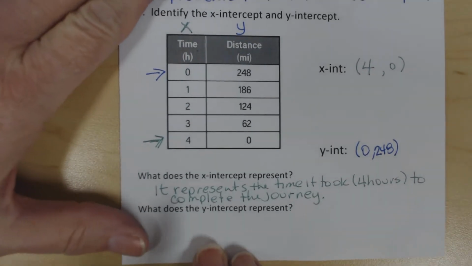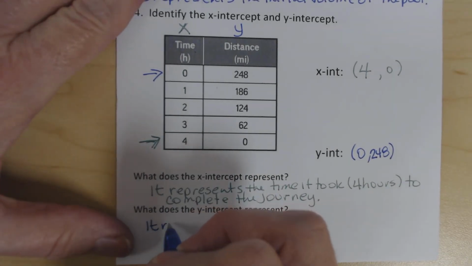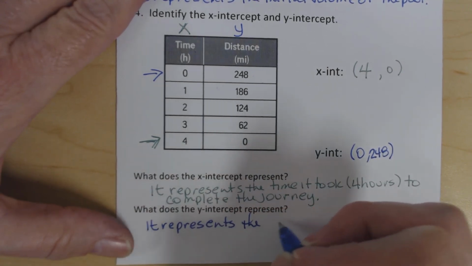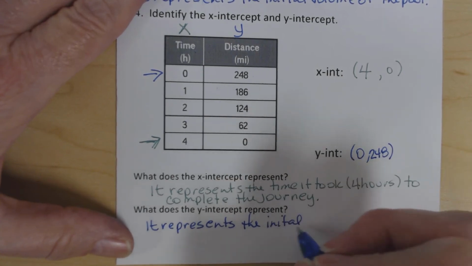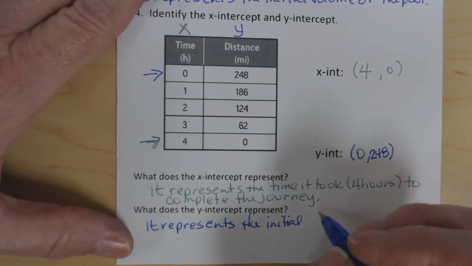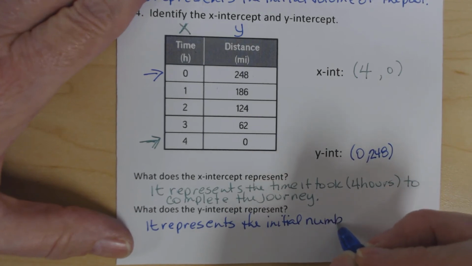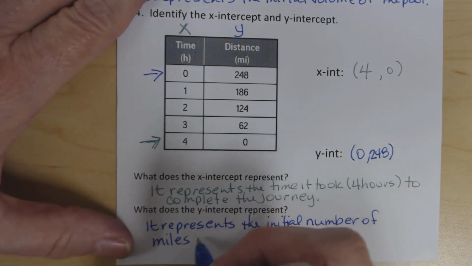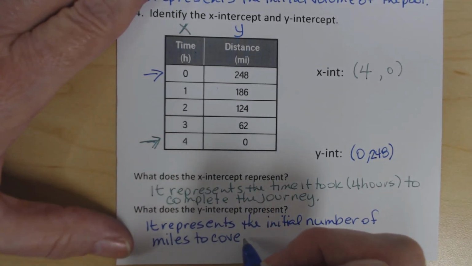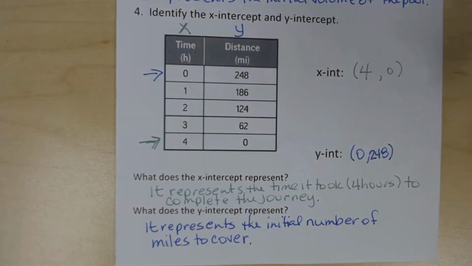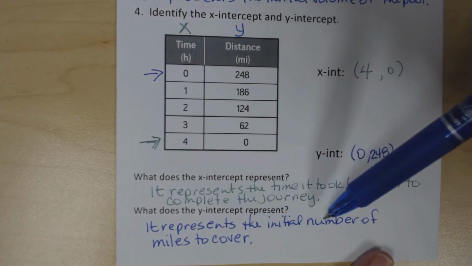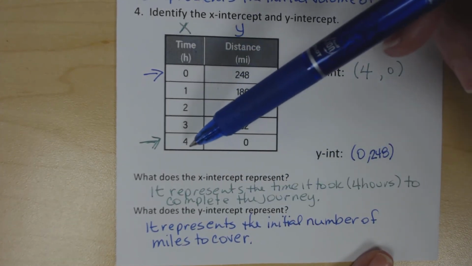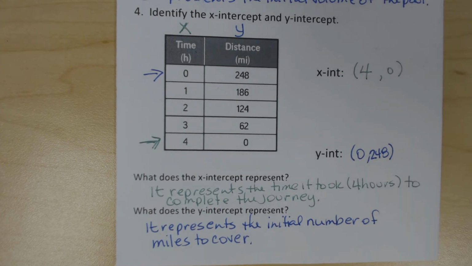What does the y-intercept represent? It represents the initial number of miles to cover, or to journey. So the y-intercept represents the initial number of miles that we needed to go. The x-intercept represents the amount of time it took to go those miles.